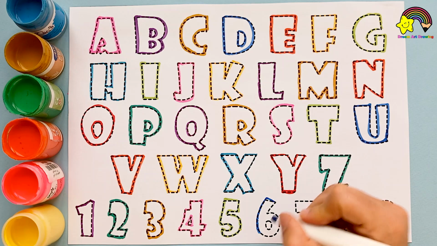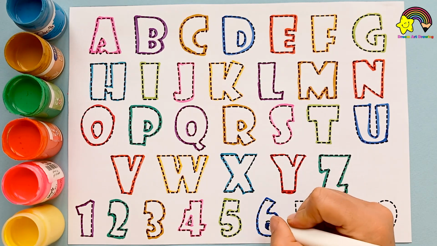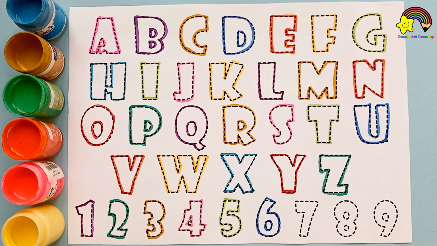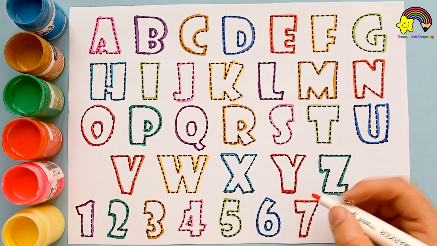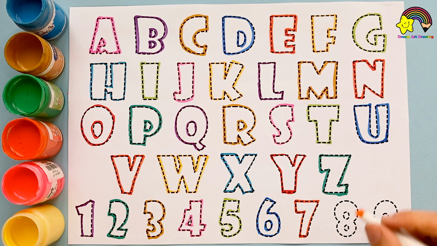Dark blue color. 6. Orange color. 7. Yellow color. 8. Blue color.